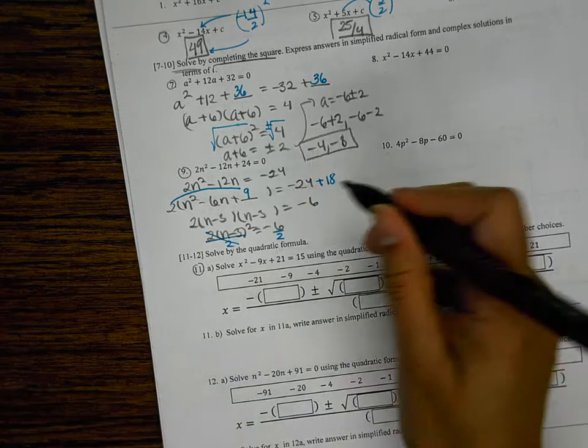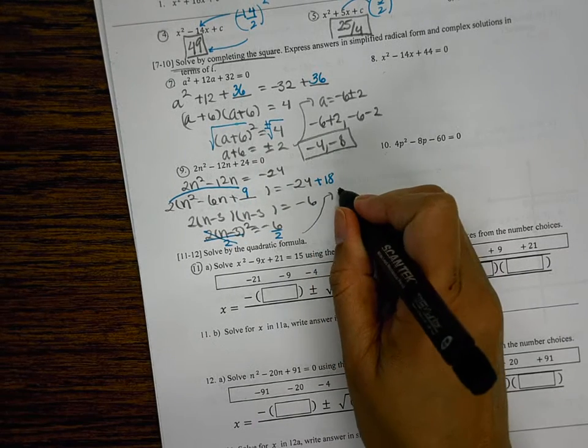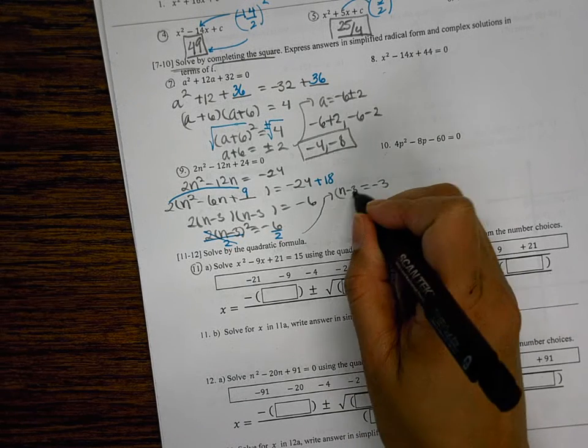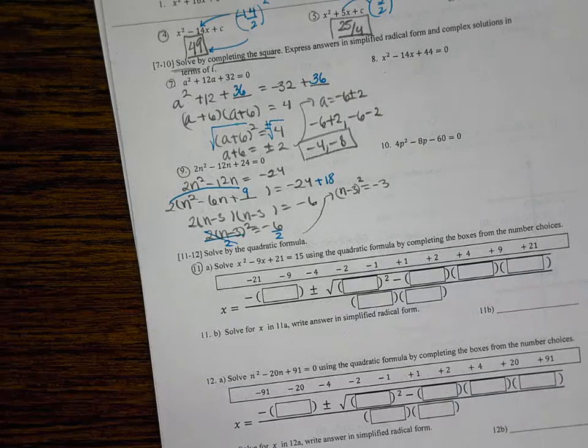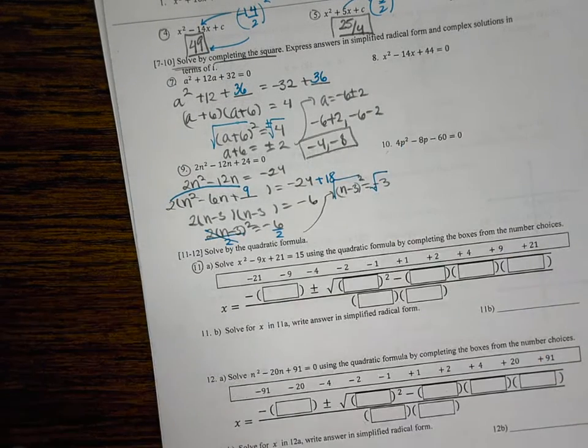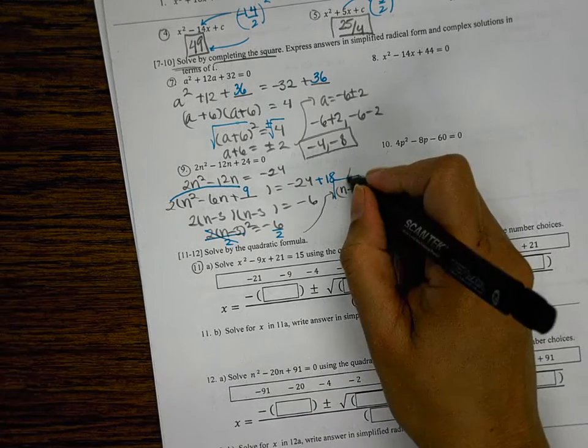I get n minus 3 equals negative 3, and this is quantity squared. And then I square root both sides to undo the exponent. They're inverse operations. They undo.